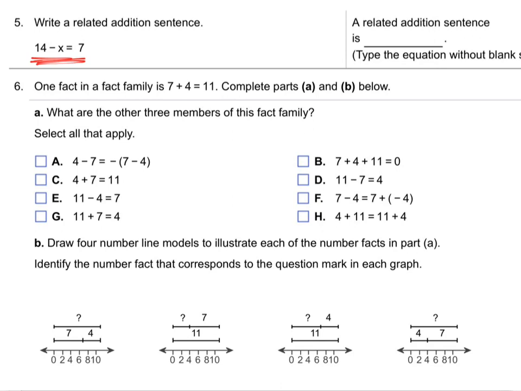So right here, they're saying write a related sentence. All the operations are related. They're not totally separate things. How can we write 14 minus x equals 7 as a related addition sentence? What could you write? Let me start with x. x plus 7 equals 14. Right? So in other words, the answer to this is the answer to that. x is 7 in both cases.